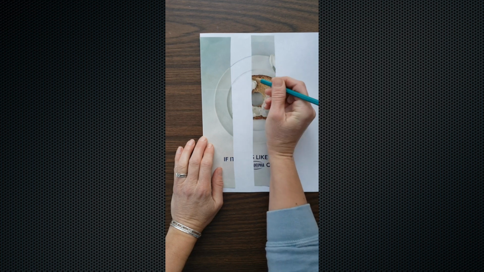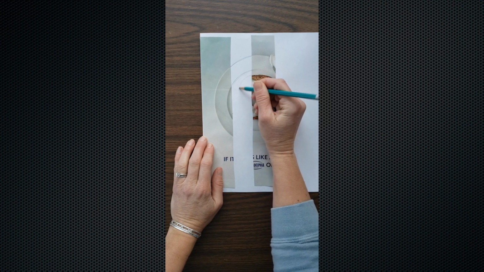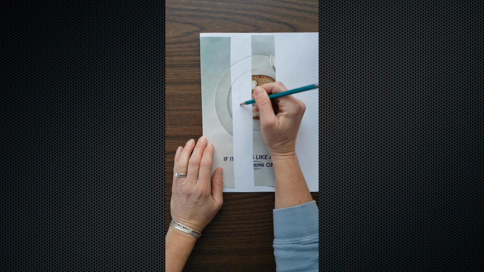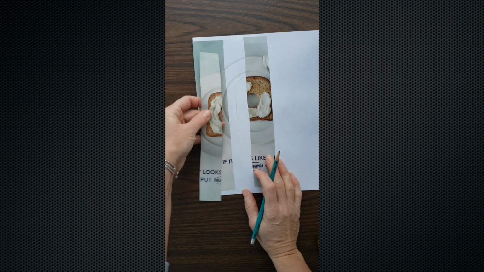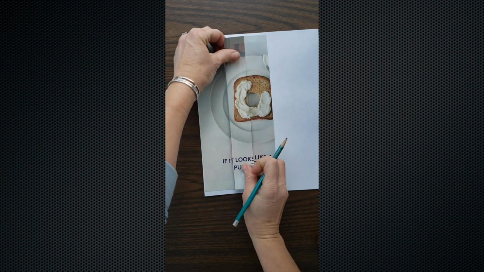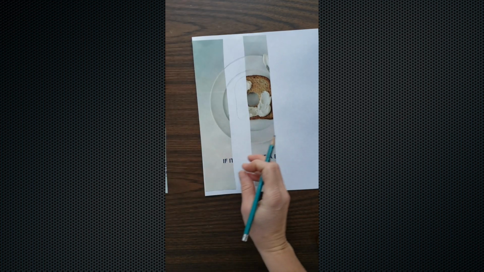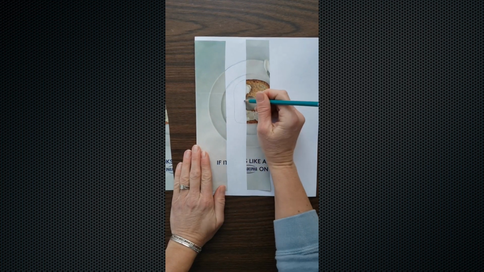There we go, that toast. And you can keep those pieces around, like I said, to help you. Like that's what I want to draw. That. So I can keep it nearby to make sure I'm drawing what's there, or what was there.